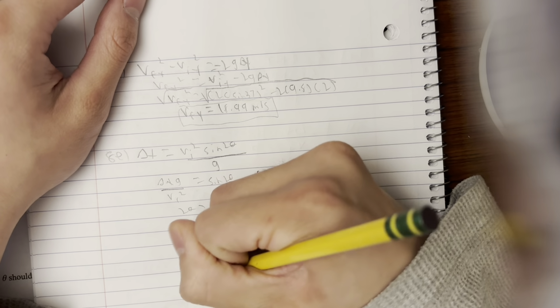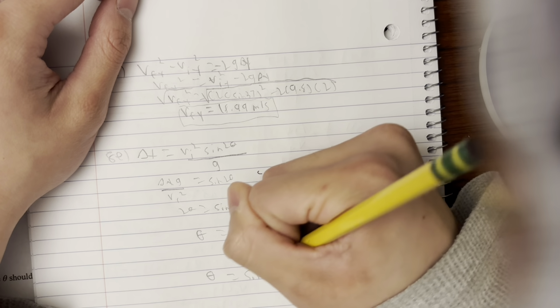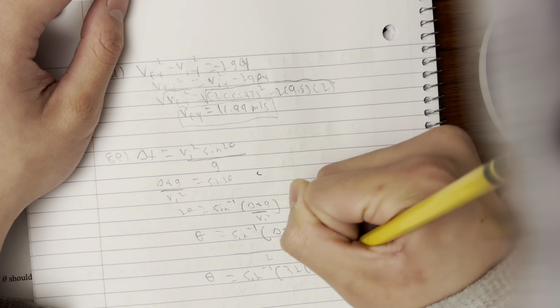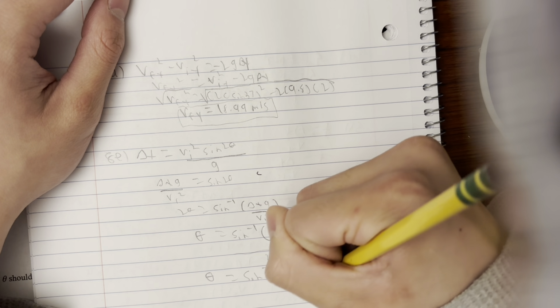Then we just plug in: the displacement is 32 times 9.8 over vi squared, which is 20 squared.